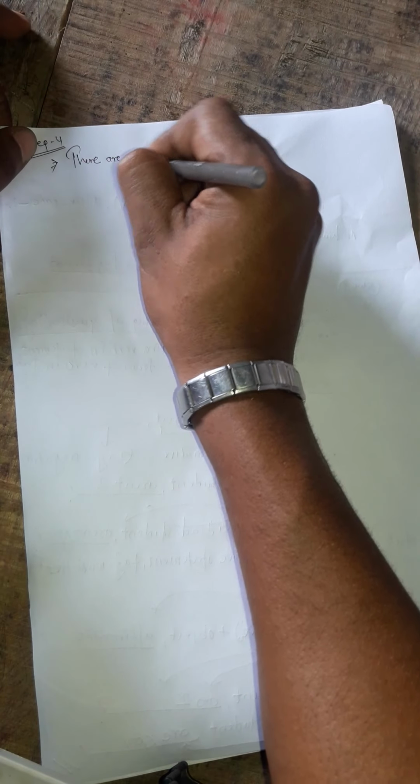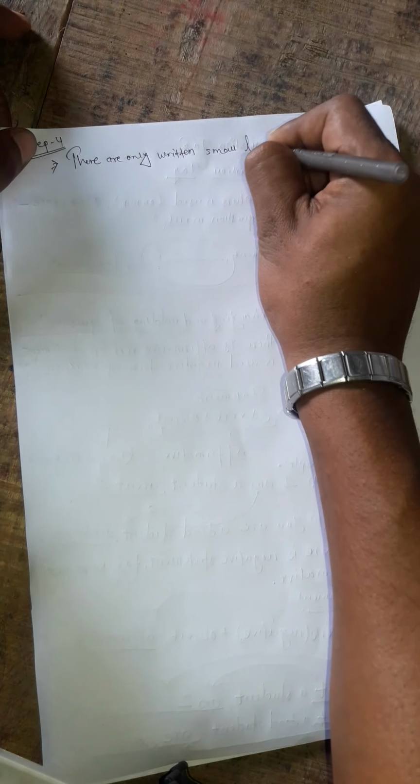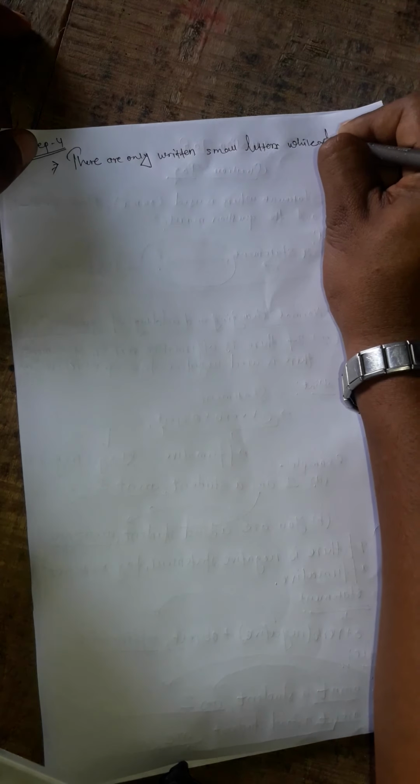There are only small letters written while adding question tag. If you need to add the suitable question tag in the statement, then you have to learn it first. You have to add only question tag in small letters. The capital letters are not allowed.